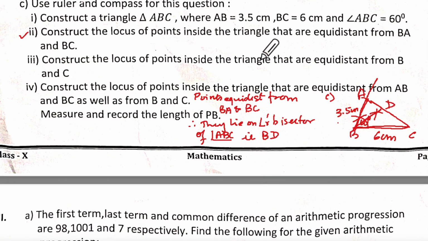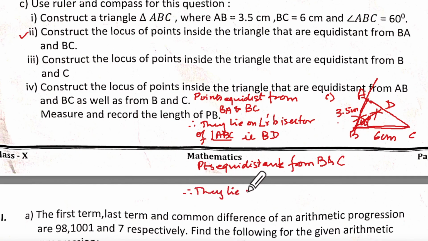Construct the locus of points inside the triangle which are equidistant from B and C. So what you will say? Points equidistant. You'll have to show this, okay? Please write this. Equidistant from B and C, therefore they lie on. Now B and C means it will be like this. What is this called? Perpendicular bisector of what? BC. BC.